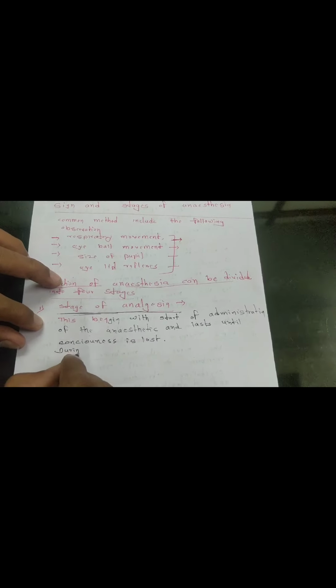During this stage, the patient is conscious and drowsy.